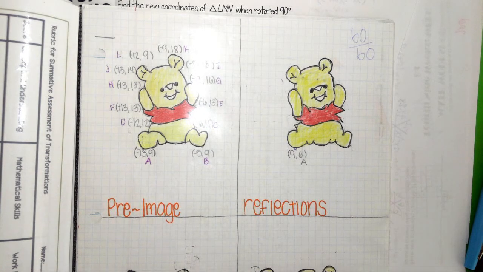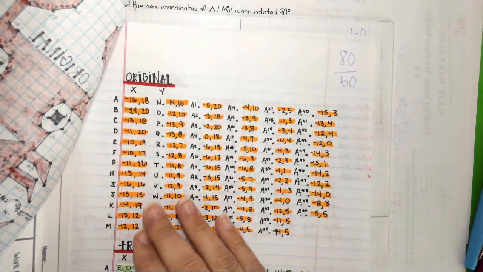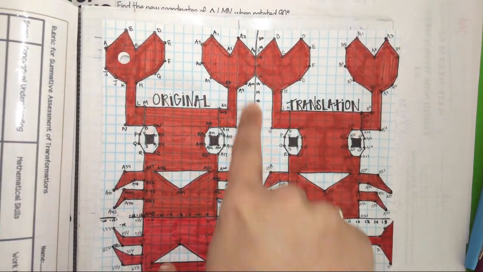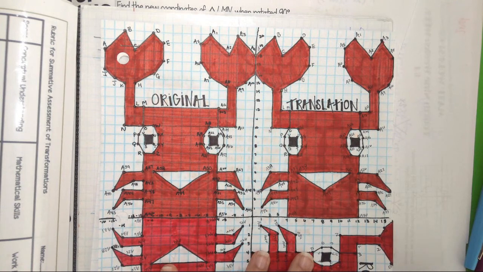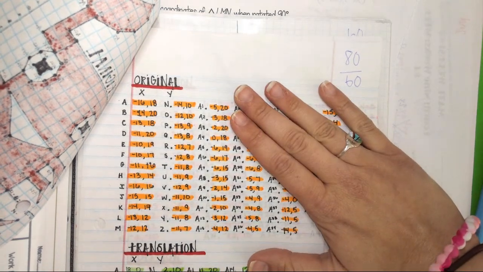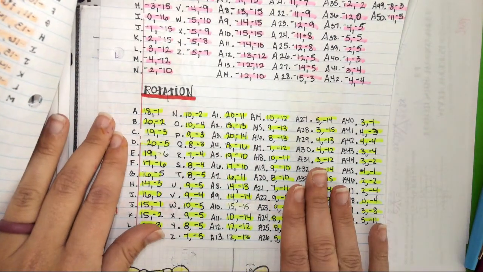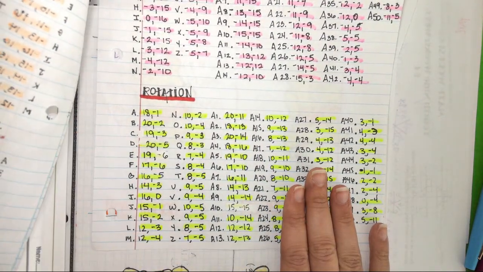That's adorable. Alright, so yours does not have to be as detailed as the crab one. But you see how many points they had? Like more than 10. So they listed all their points. They labeled it original, and then they did their translation, then they did their reflection, and then they did their rotation.